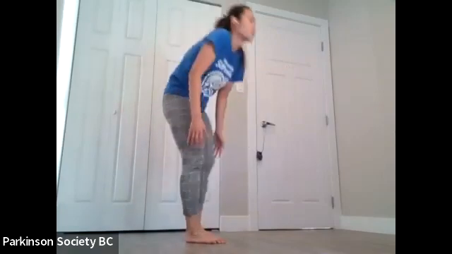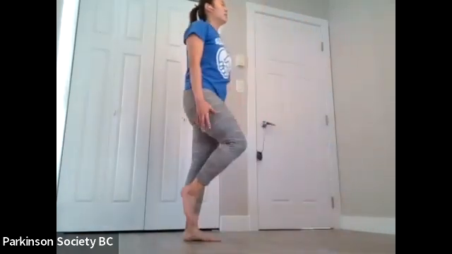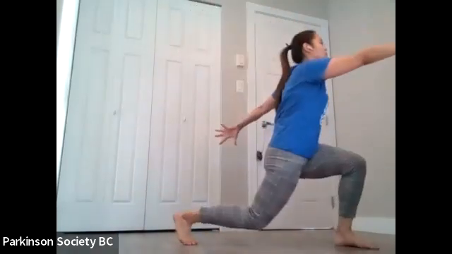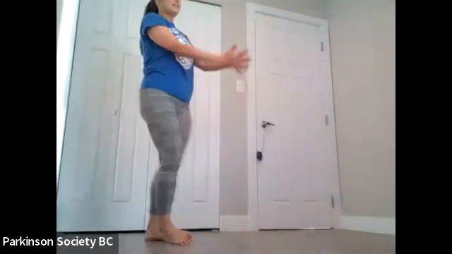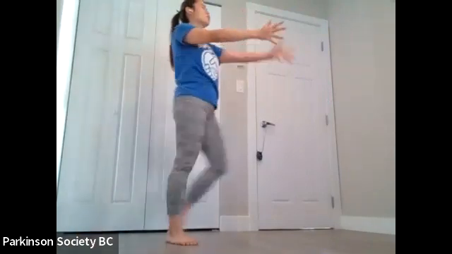Chest up if you can. Try not to lean forward. Nice and tall with the torso, chest open. Last 5, 4, 3, 2, 1, and rest.